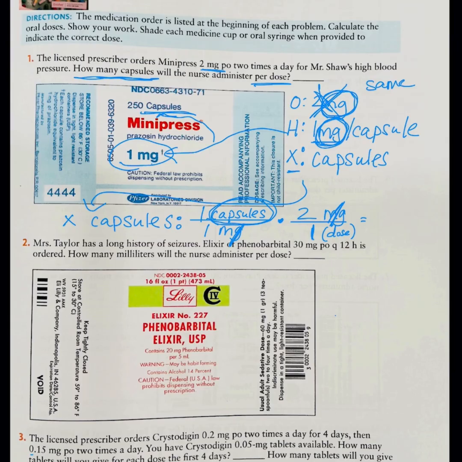So now I'm going to multiply: 1 times 2 equals 2. 1 times 1 equals 1. This may seem very redundant for you. However, I'm telling you, when we establish good habits, it will make a difference when these get more complex. So I'm left with 2 capsules per dose, or even if you just put 2 capsules, you'd be fine there.